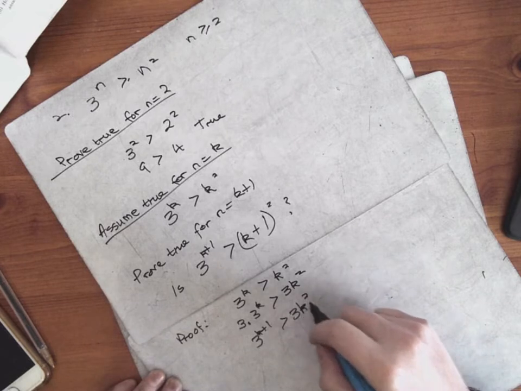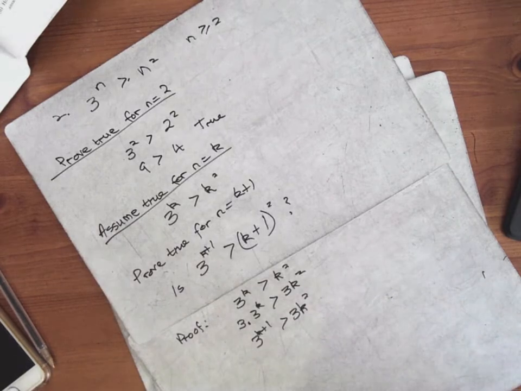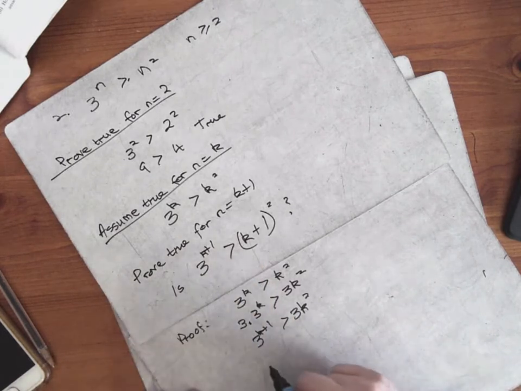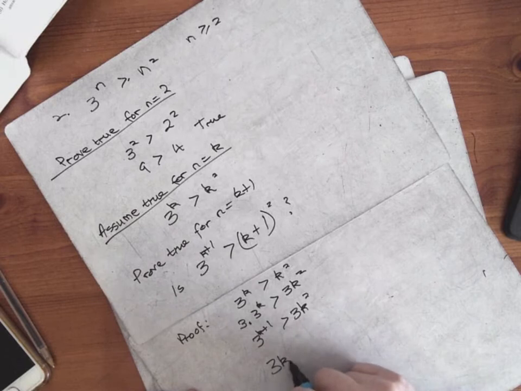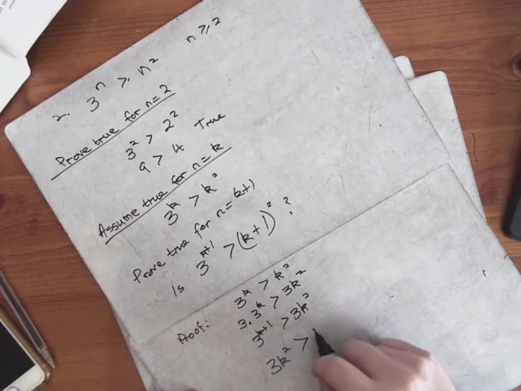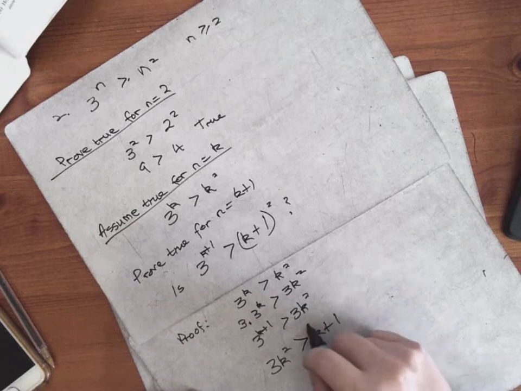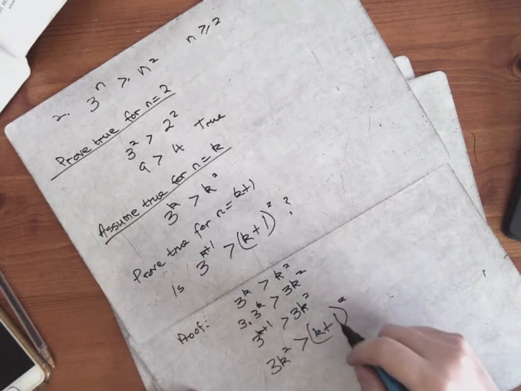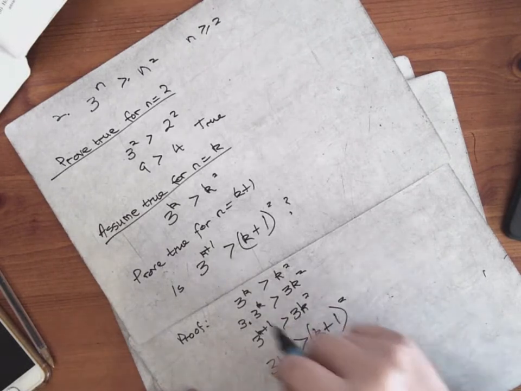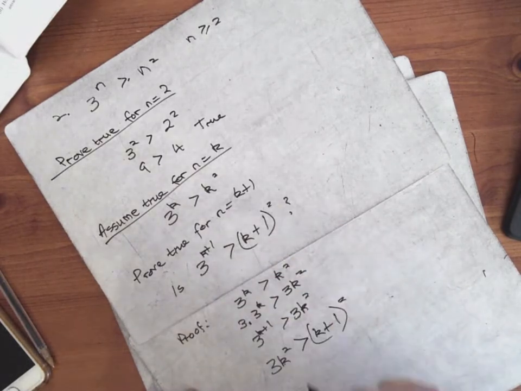That is a true statement. So if I can prove that 3k squared is greater than k plus 1 squared, then I have the whole lot proved, because if this is bigger than that, then this statement is true.